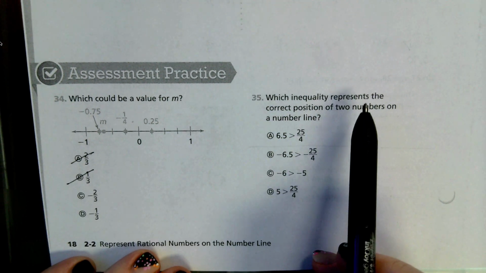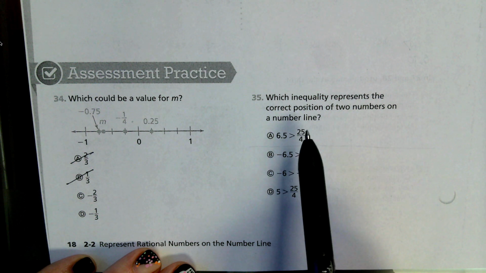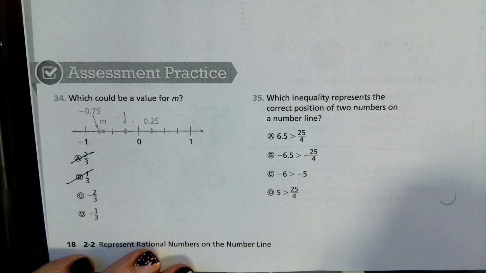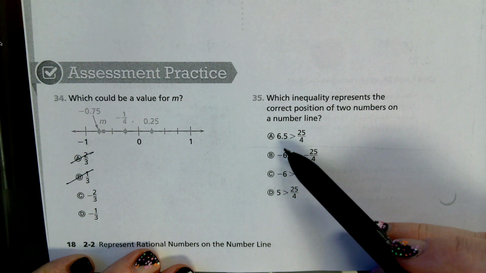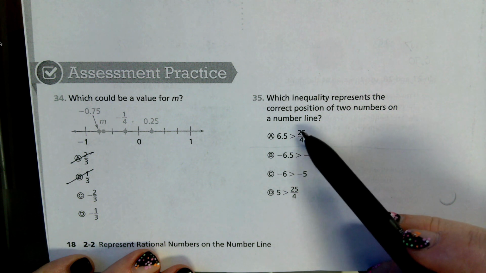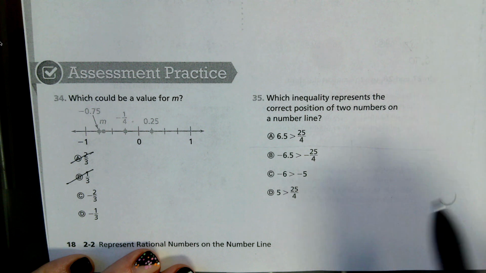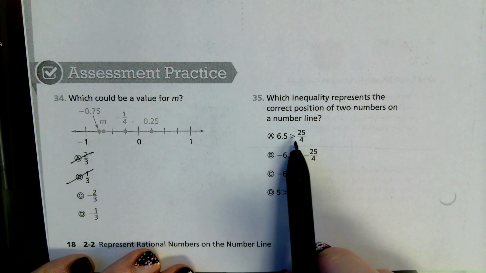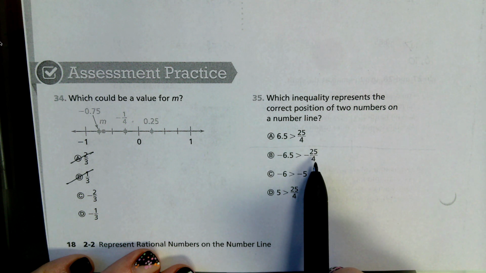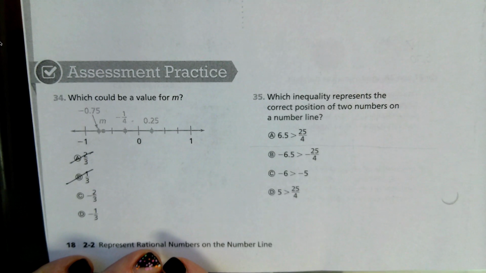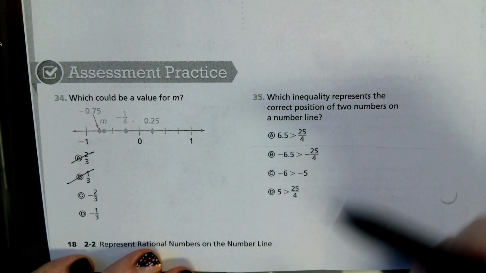35, which inequality represents the correct position of two numbers on a number line? Raise your hand if you're like, what are you talking about? Thank you for your honesty. All they want to know, they want you to choose which one of these is correct. Meaning, they're saying 6.5 is greater than 25/4. What could I do with 25/4 before I compare it? Okay. Yeah, I could divide and you'll get a decimal, right? So if you convert both to a decimal or both to a fraction with the same denominator, but I would go with decimal. Then can you compare better? Yes. So that's what you're going to have to do, and only one of these is correct.